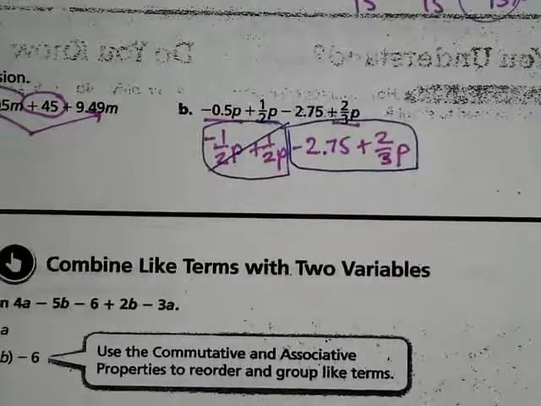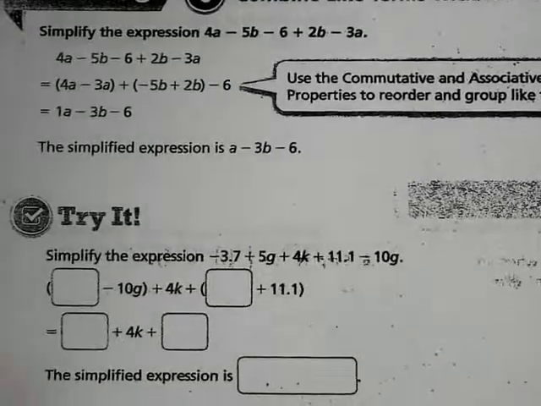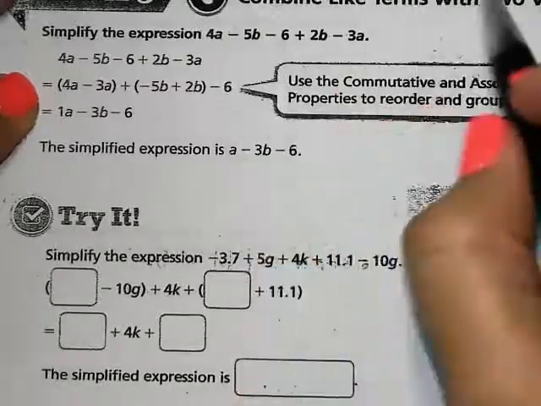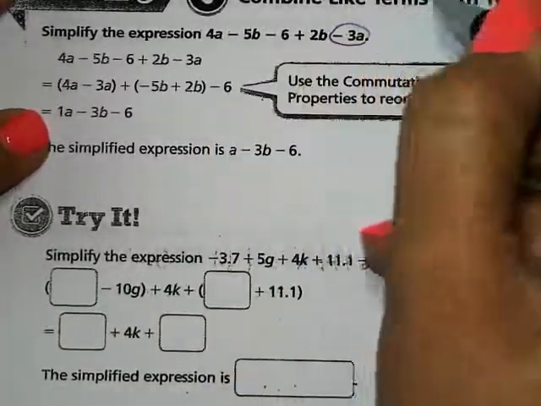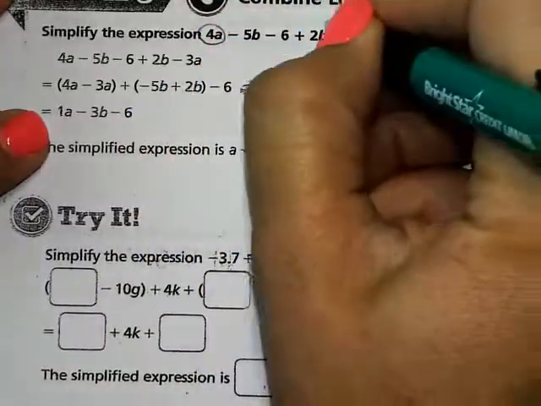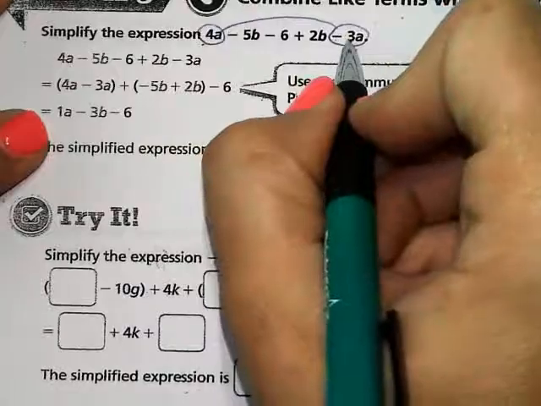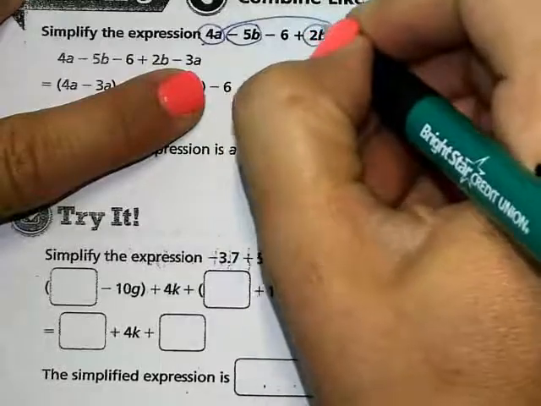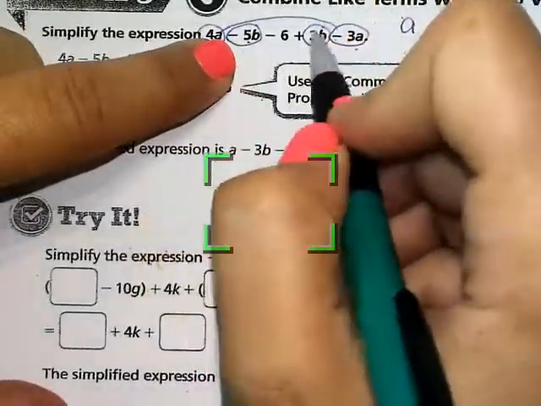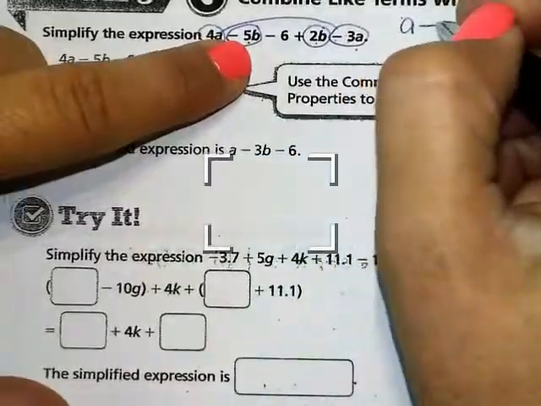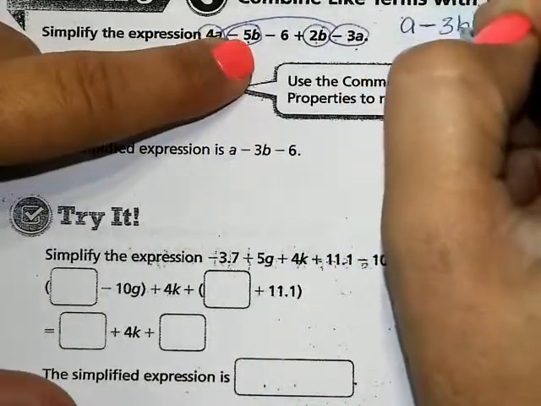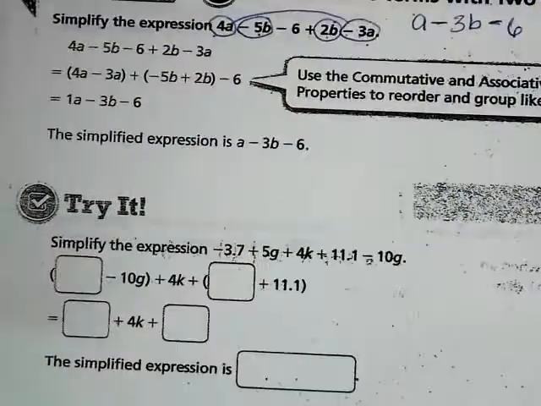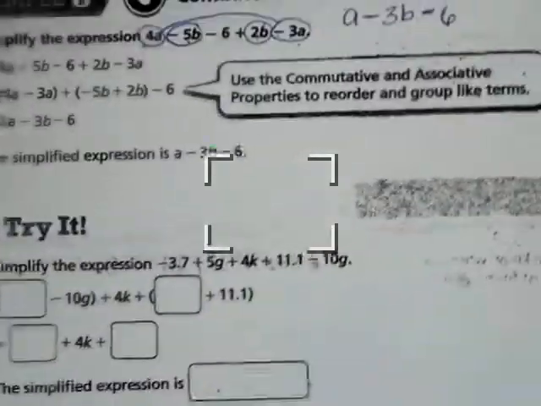Okay, the next example over here. The only difference here is you now have two variables, a and b. Okay, you can only combine a terms with a terms. So you have negative 3 and 4a gives me 4 minus 3, which is 1a. You have negative 5b and positive 2b. Since there's different signs, 5 minus 2 is 3. 5 is the larger absolute value, so you have minus 3b. There's nothing for you to combine with negative 6, so I'm leaving it as minus 6. Okay? There's your explanation for that one.